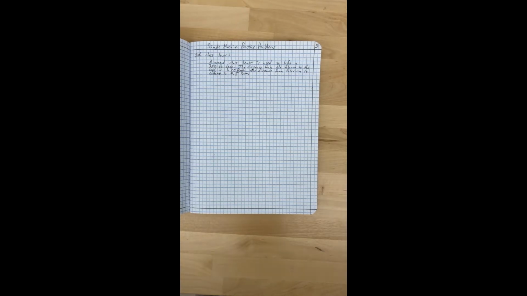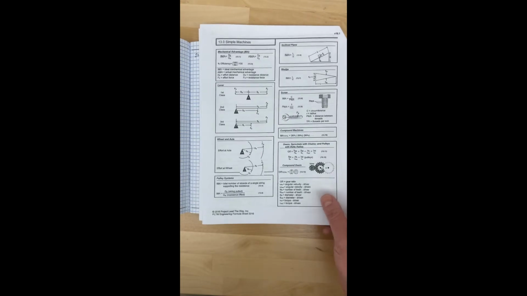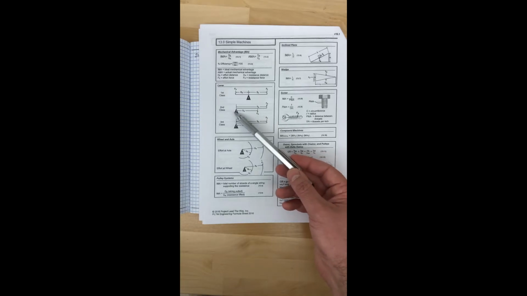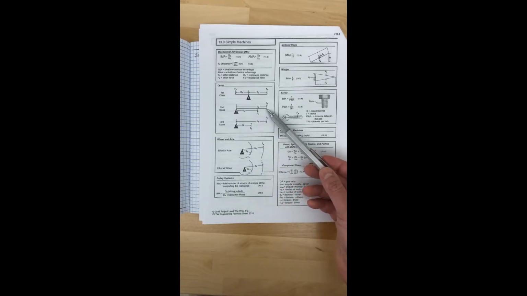So the first thing you want to do is make sure that you know or remember what a second class lever is. If you refer to your formula sheet, if you're not 100% sure, which I would recommend that you always have out, a second class lever is one with the resistance force closer to the fulcrum than the effort force. With this illustration, you can see your effort force in this case is lifting up and your resistance force is pushing down.